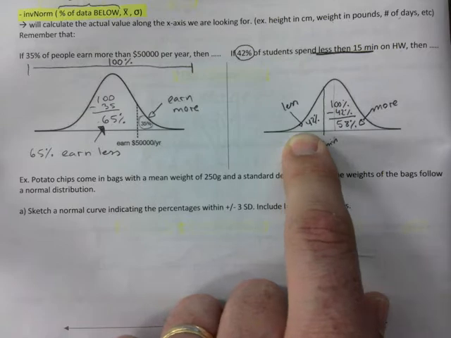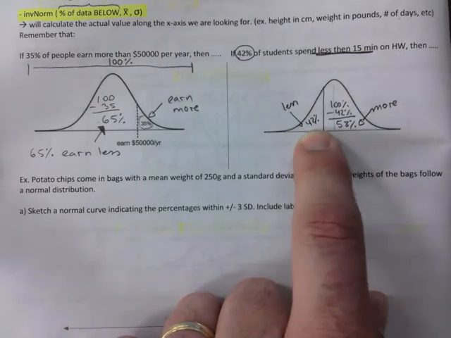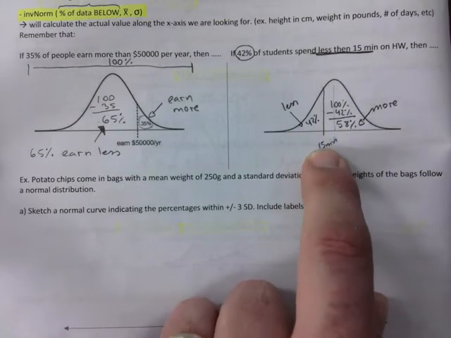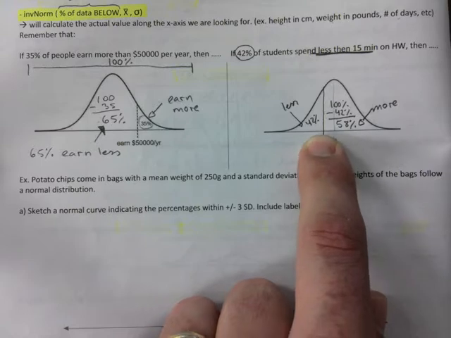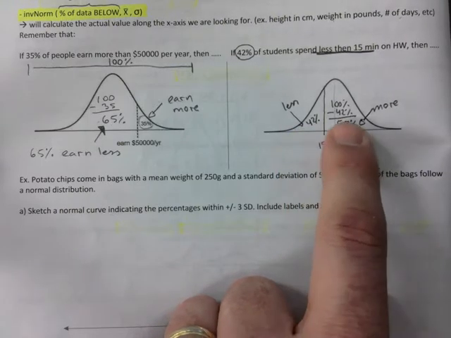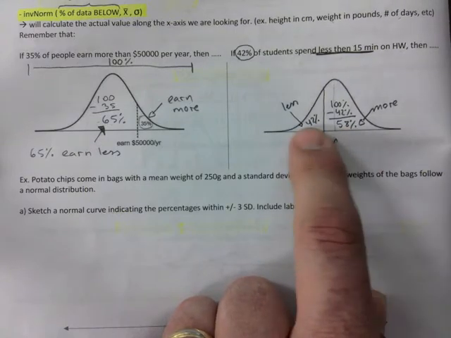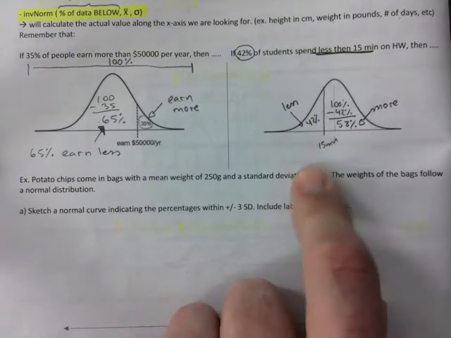So I always want you to think of the percentages as kind of telling you where along the x-axis the value is. And I also need you to know that both sides add up to 100% always. Okay? Remember that.